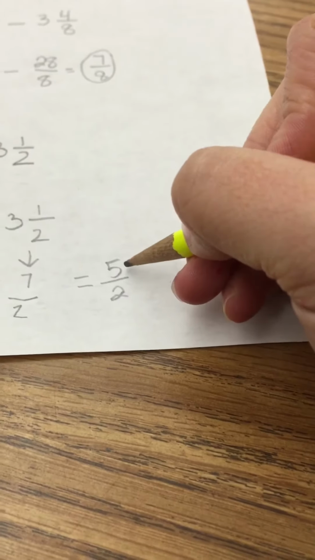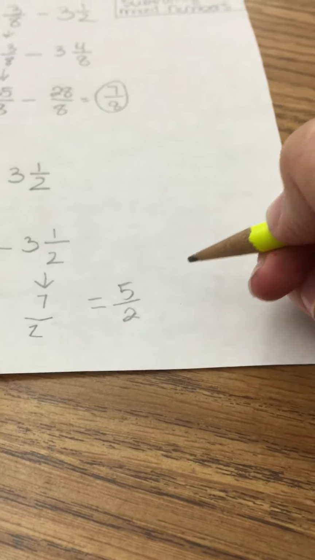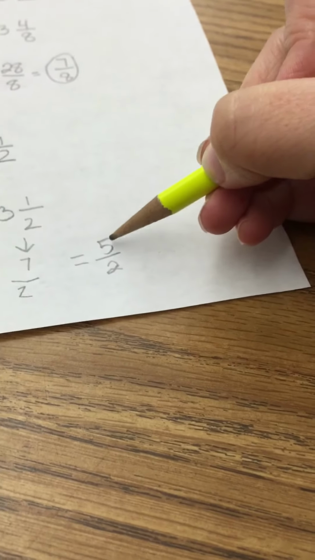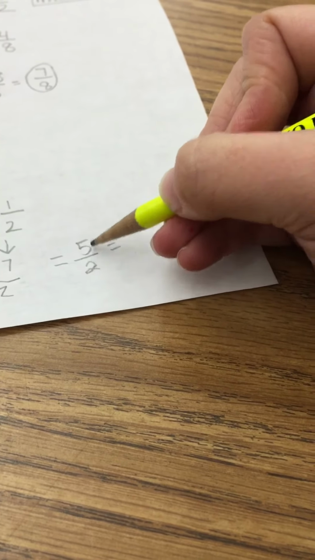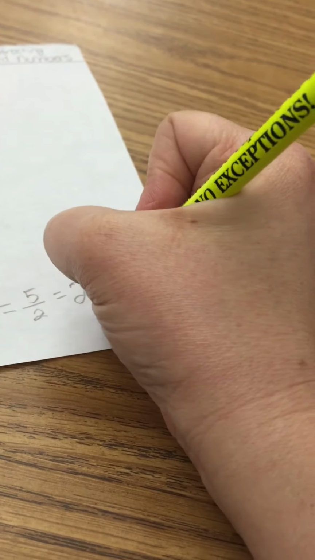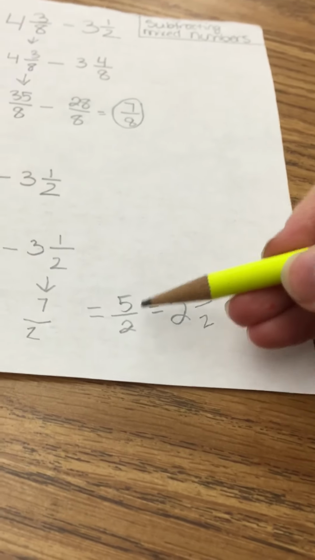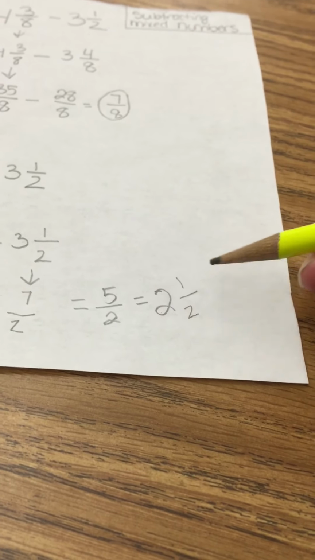Because my answer is an improper fraction, I need to convert it back to a mixed number as my final answer. To convert an improper fraction to a mixed number, we divide. We divide 5 by 2. 2 goes into 5 2 times, with a remainder of 1, and my denominator remains the same. So 5 over 2 is going to be equal to 2 1/2.